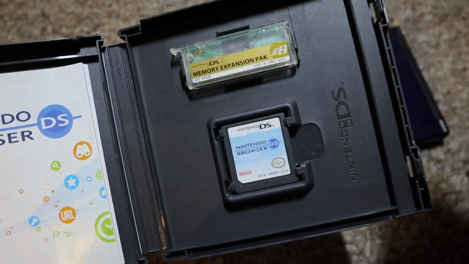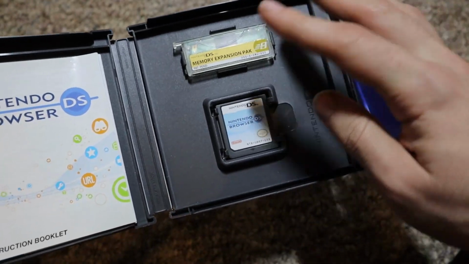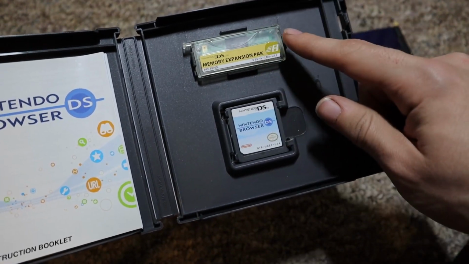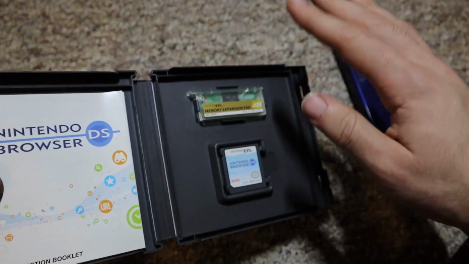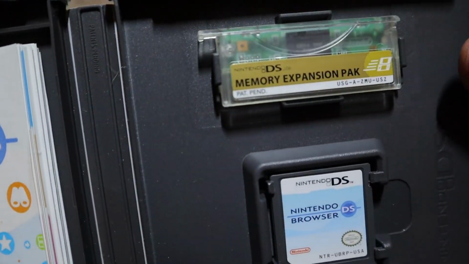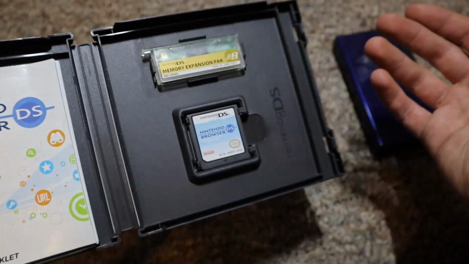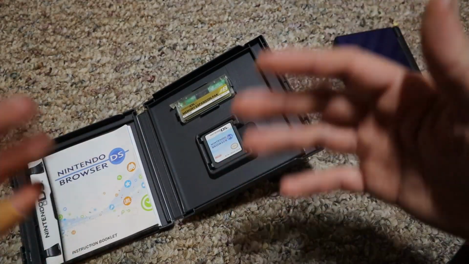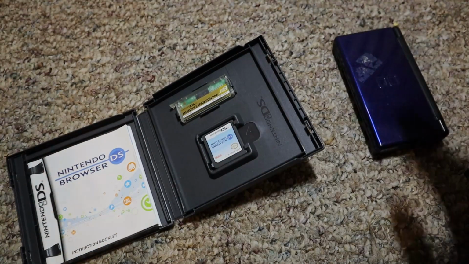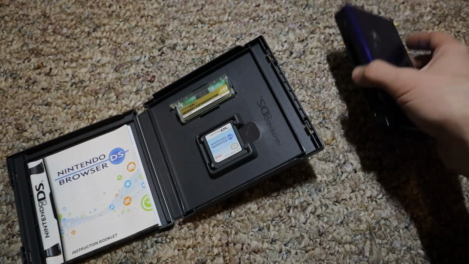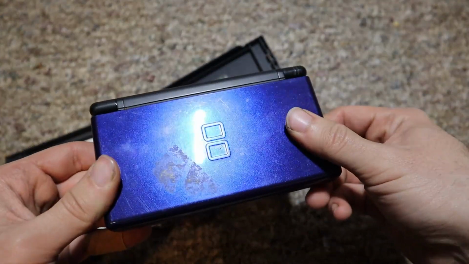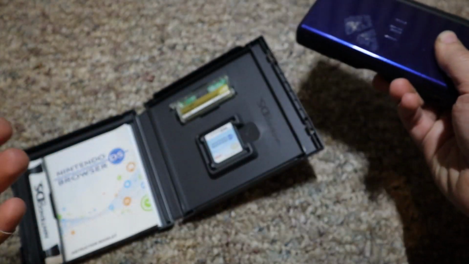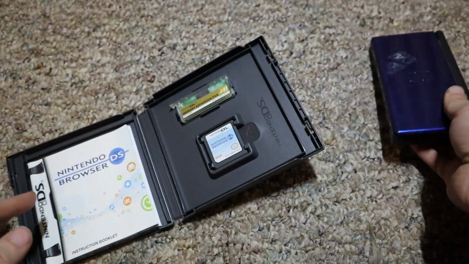Because of this guy. This plugs into the Game Boy Advance slot, and basically it is extra RAM for the DS, because the DS did not have enough RAM to run Google, which is honestly just fascinating to me, that this could not, in theory, run AOL Mail. That's just sad.